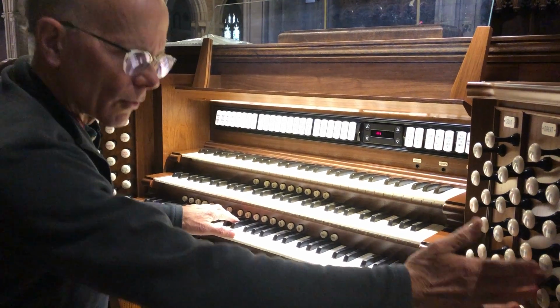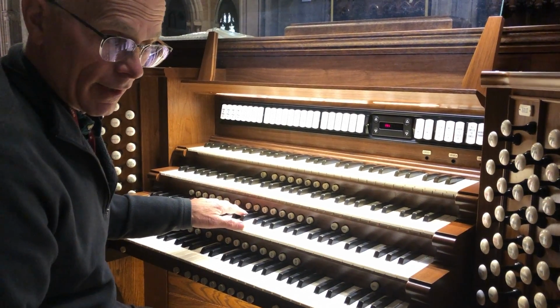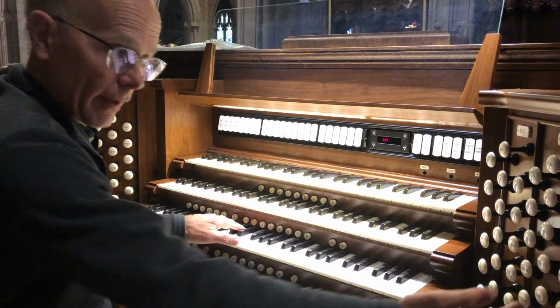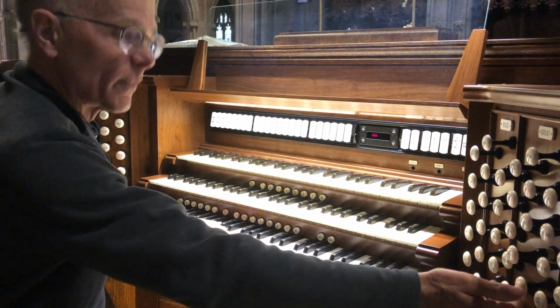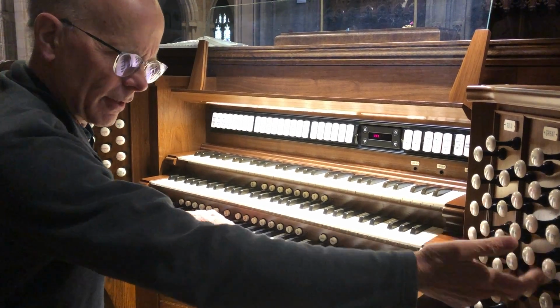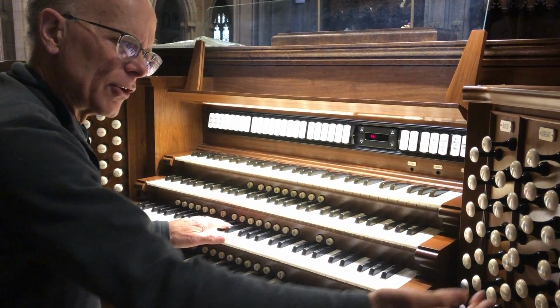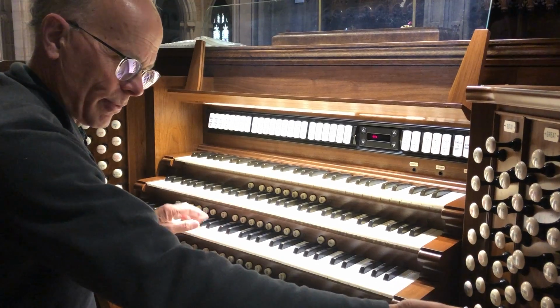One thing that I've ignored so far, there's some stops, instead of like 16, 8, 4, their numbers end with a fraction. And we have one of those. Those are called mutations in organ terminology, whose stop footage ends in a fraction. So we have a 2 2/3 stop here on the great.